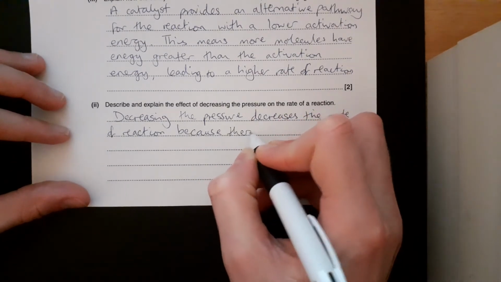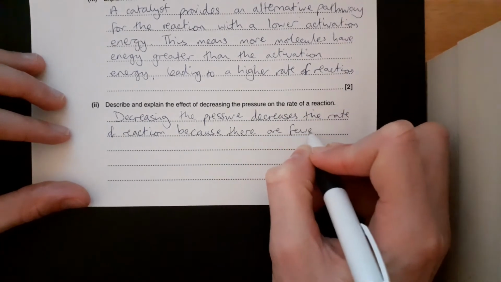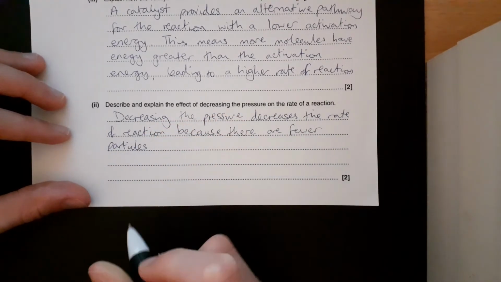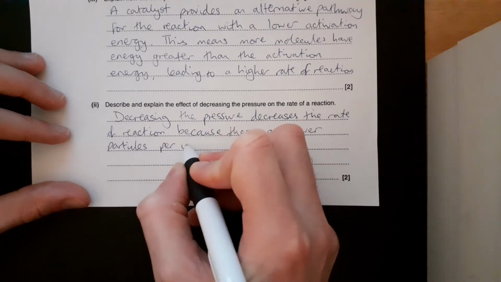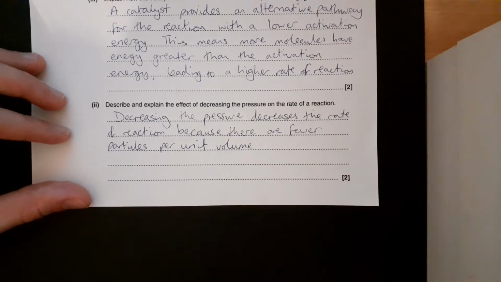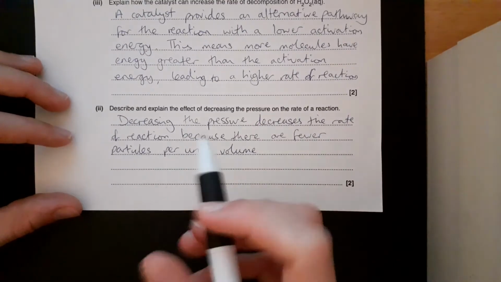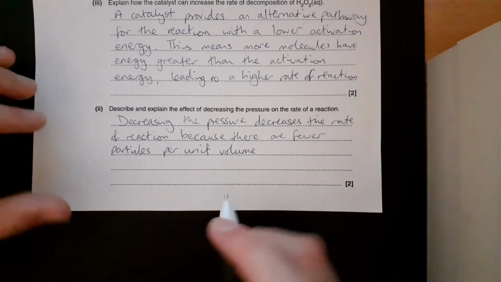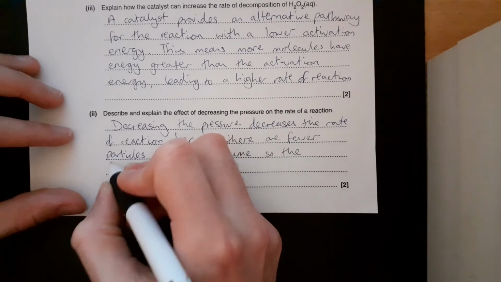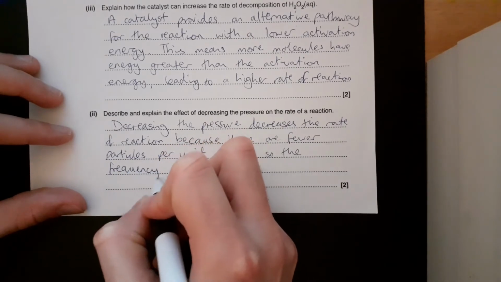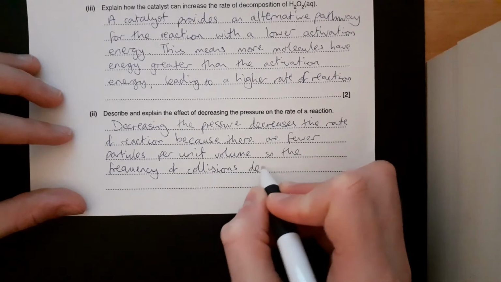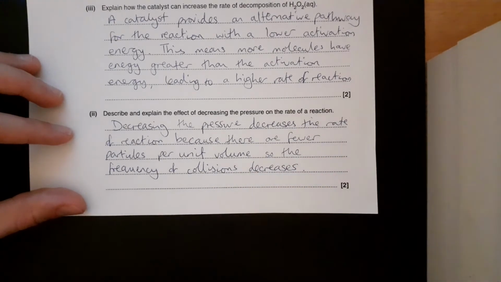So we can say there are fewer particles, or fewer molecules, that would be fine. Fewer particles per unit volume. In a certain volume, there's going to be fewer particles because there's a bigger volume for those particles to spread out in, so they're spreading out more. Fewer particles per unit volume, so the frequency of collisions decreases. Again, it's that frequency of collisions phrase that you want to use.